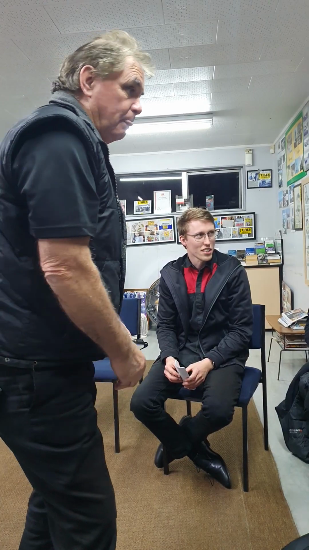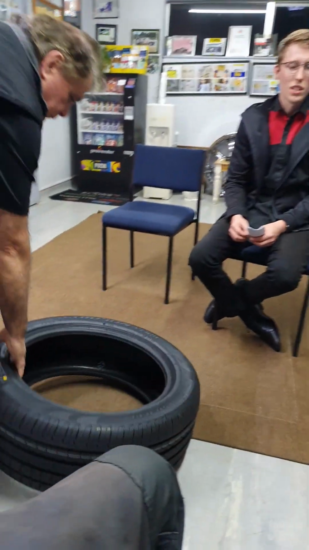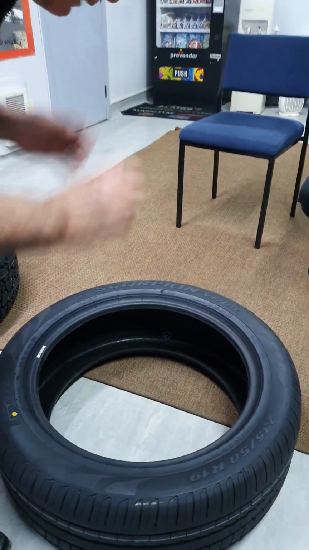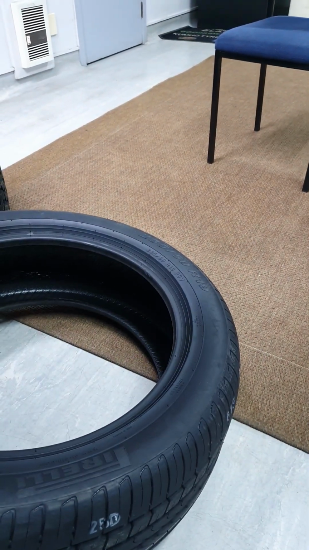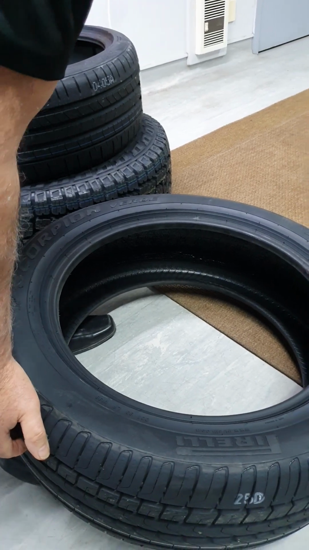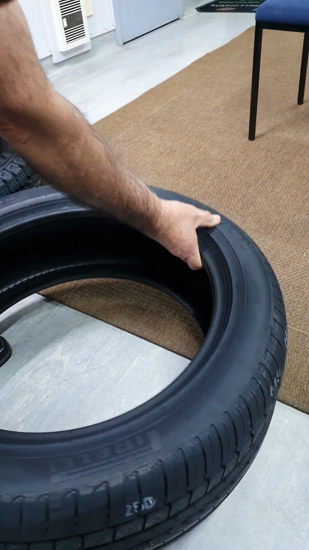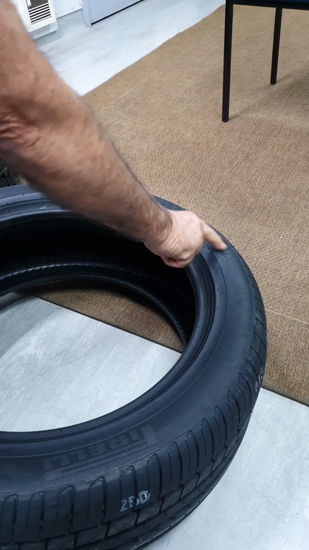How old do you take the trade-ins? About 5 years, pretty much over that. We've got a marking, I'll just see. I'm just trying to find the tread wear. It's marked inside and outside, so it'll tell you which way to put the tyre on. It's got inner and outer.